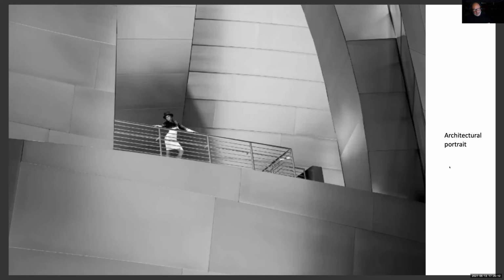And again, many times architectural portraits are in black and white, because black and white is probably one of the best ways to represent architecture. You stop looking at colors, you are not distracted by colors, but suddenly you start looking at shapes, volumes, shadows and light. So I think that most of the time, architectural portraits are in black and white for this reason.